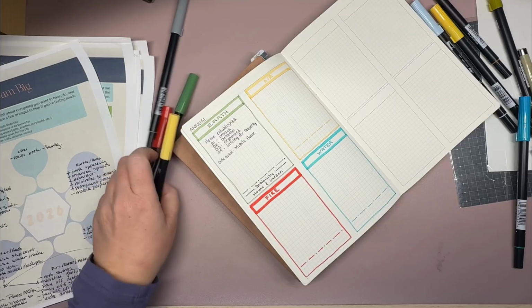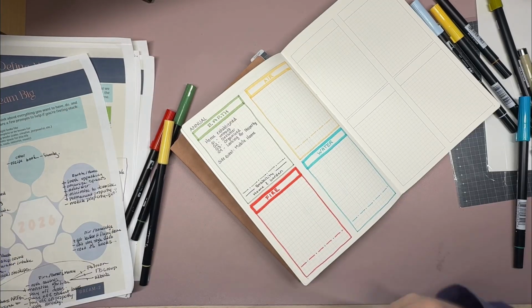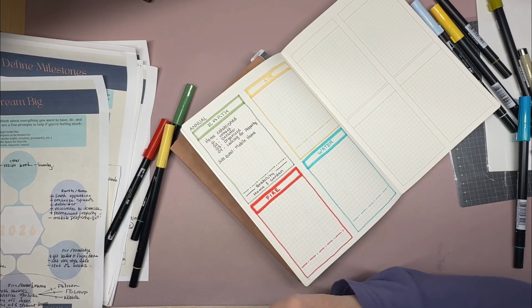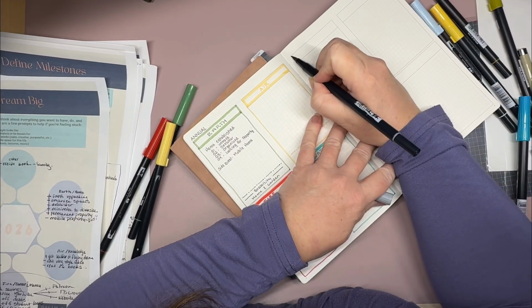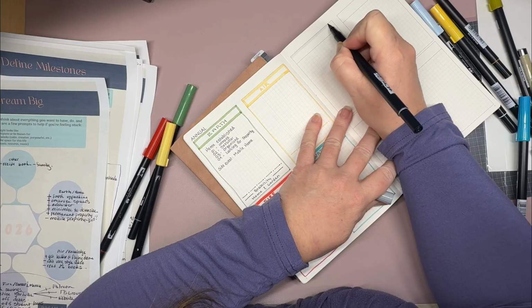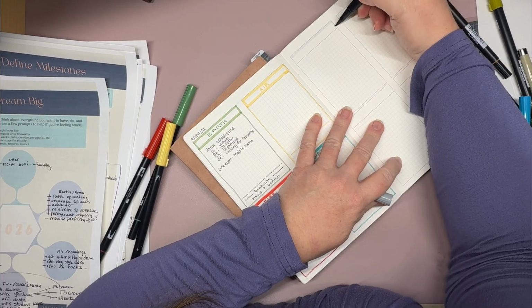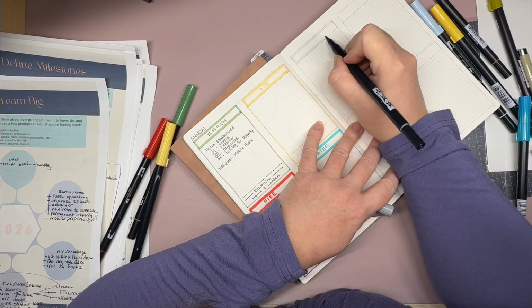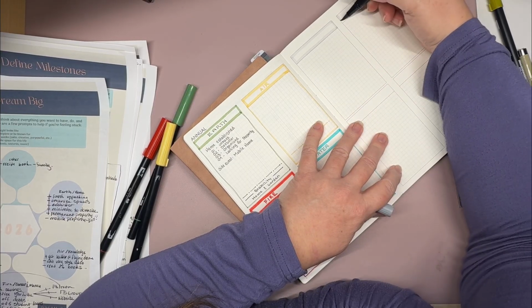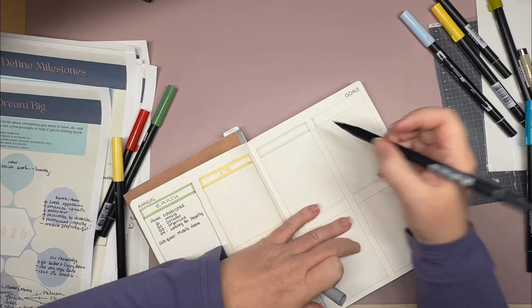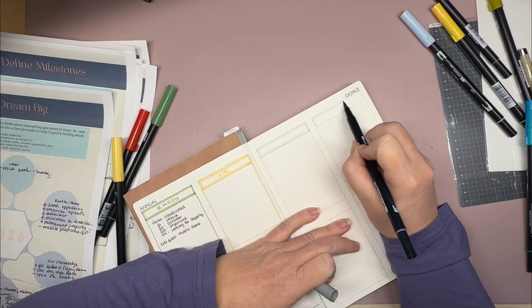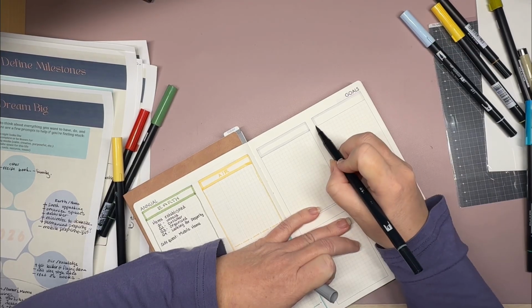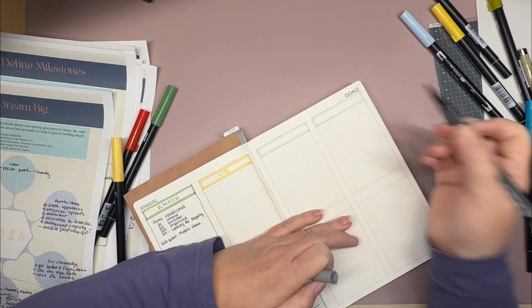So let's see. Then we have our, these are going to be, so I'm probably off camera. There we go. Okay. These are going to be just in more of a gray scale. Not that they're any less important.